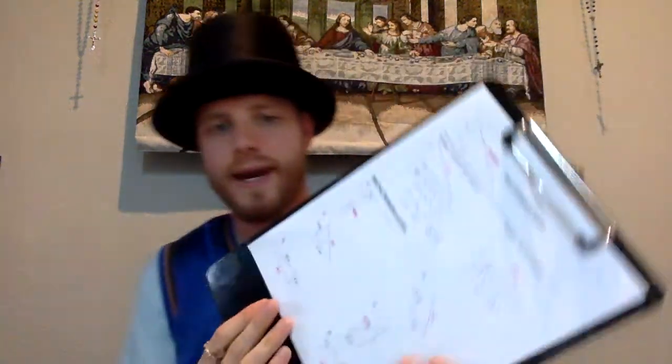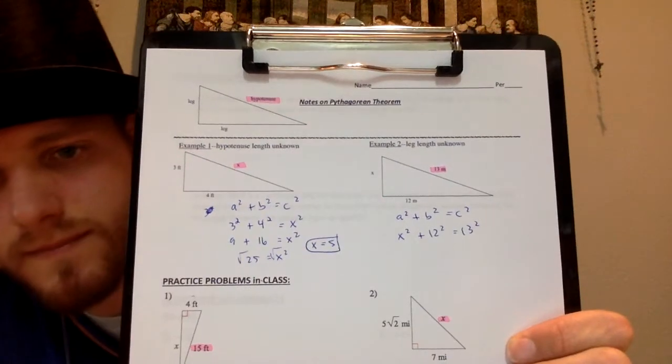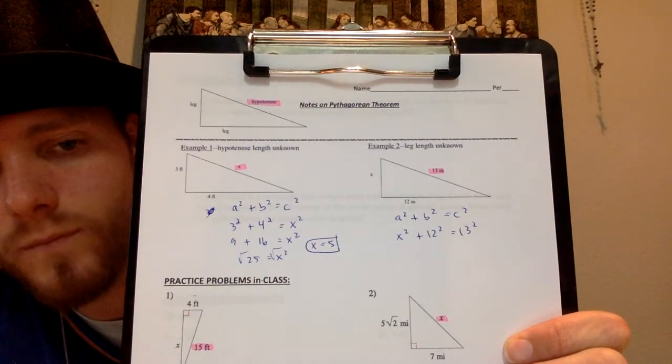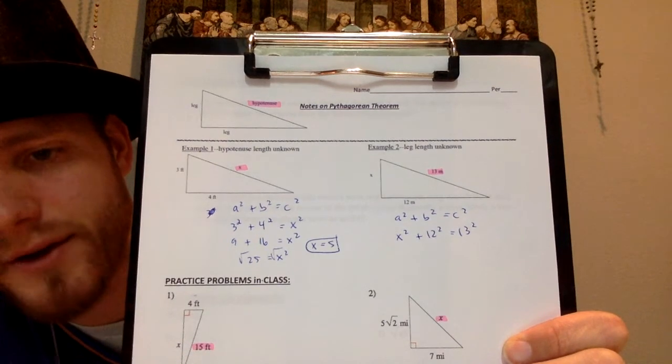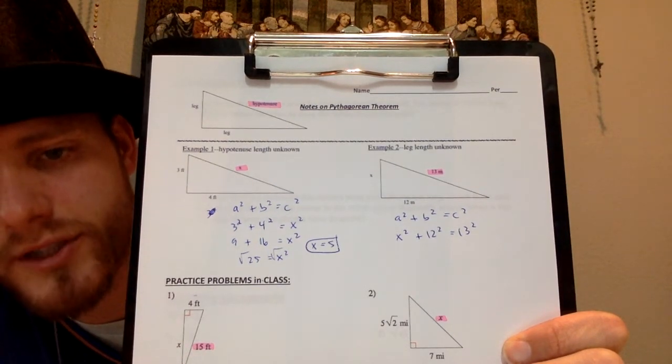Moving on to example 2. I'm just going to do this a little bit quicker as far as my setup. It's still A squared plus B squared equals C squared. So this time it's X squared plus 12 squared equals 13 squared. Be careful. Right? A squared plus B squared equals C squared. So this time you have your hypotenuse, so it's 13 squared on your C.